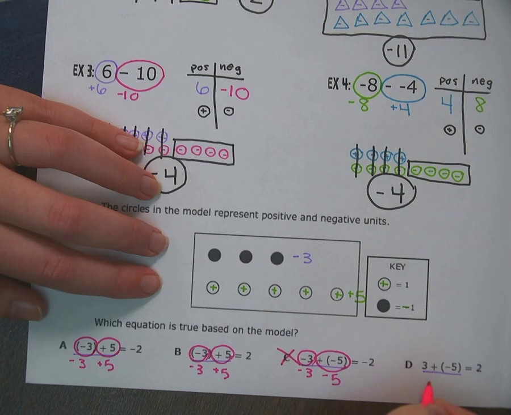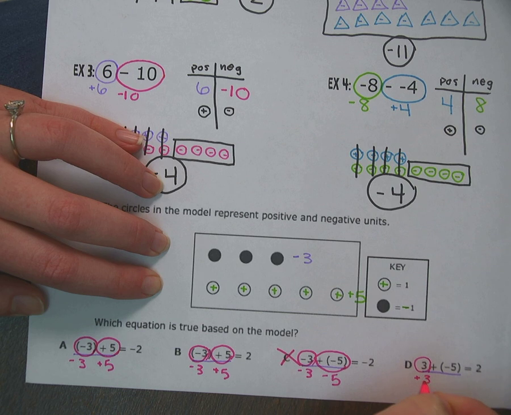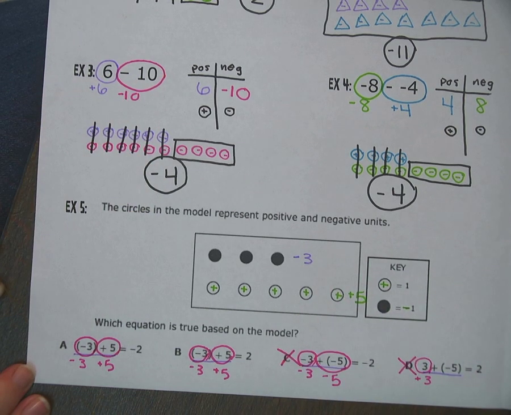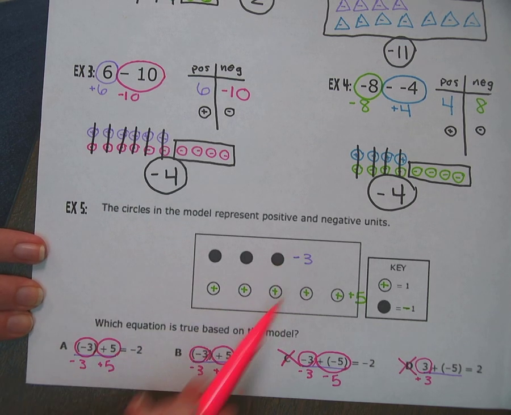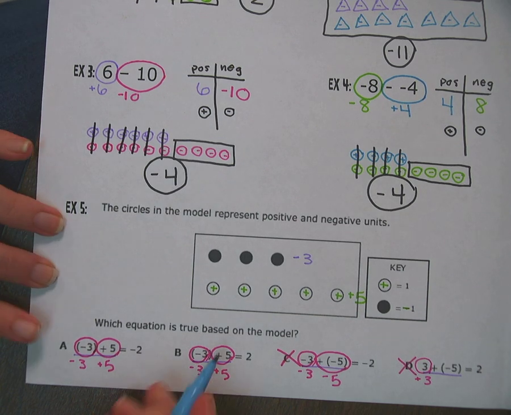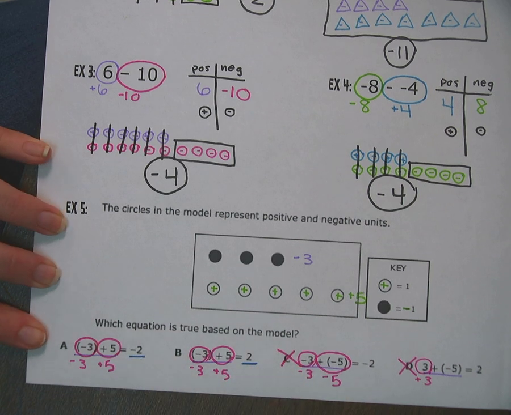Okay, and on this one, I have a positive 3, which I need a -3, so D is gone. So I am between A and B. They both have a -3 and a +5. So the only thing different now that we are looking at is the answer. So this one equals -2, this one equals +2.